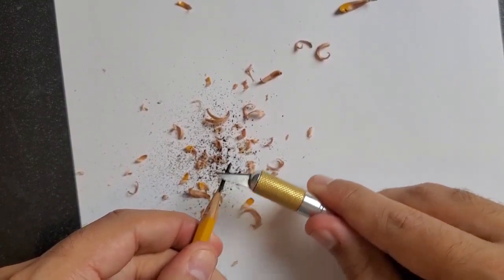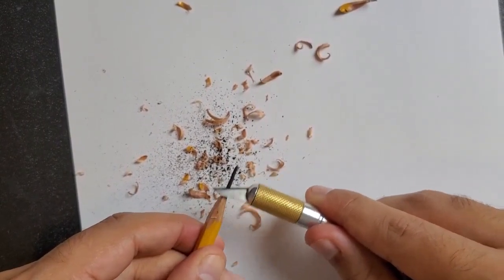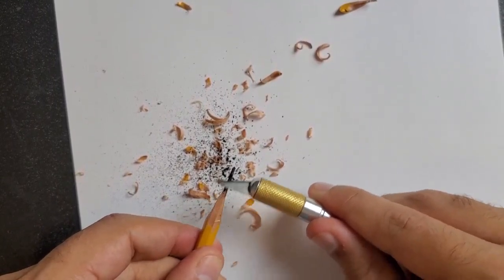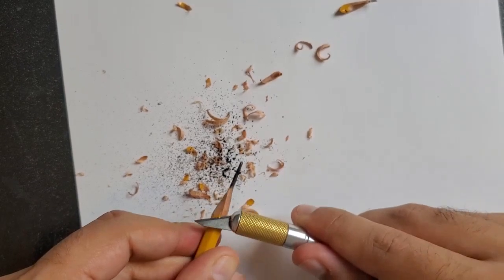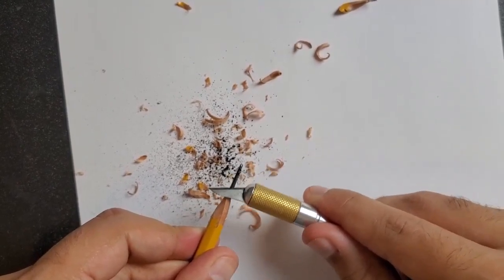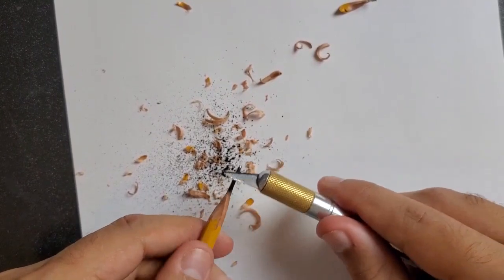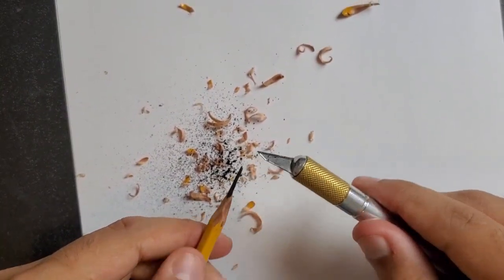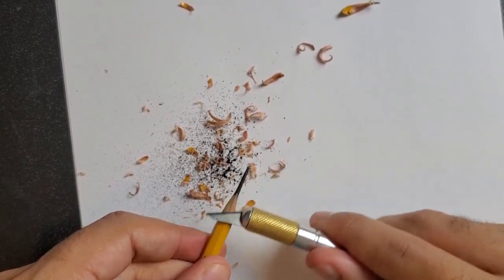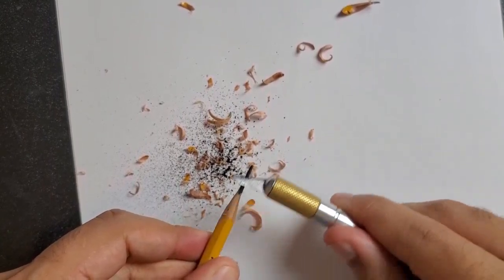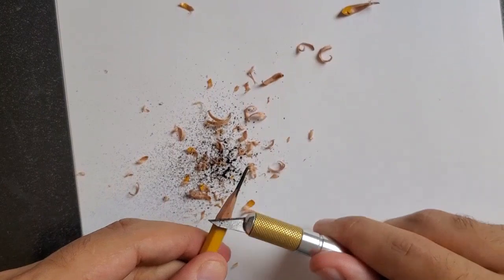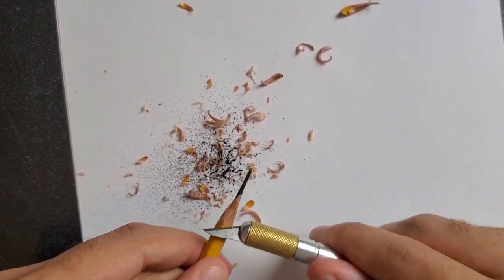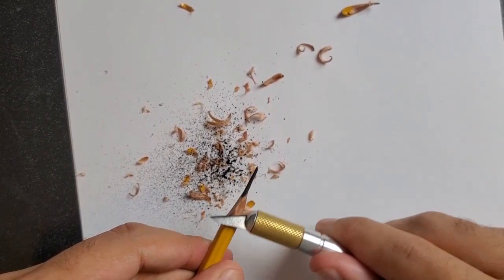I saw that his pencils were different, and I asked him, and then he taught the technique to the class, how to do this. It takes quite a bit of practice to do it right, and even then I don't always do it right. So if you are going to try something like this, first of all, I don't recommend it. Second of all, never cut towards yourself.